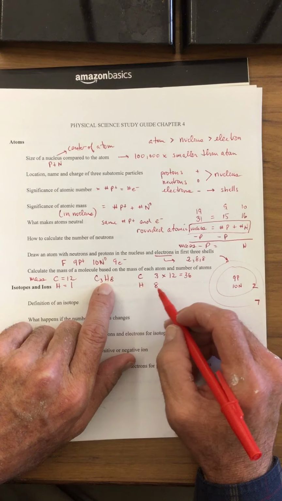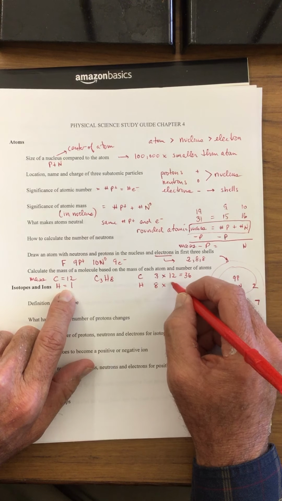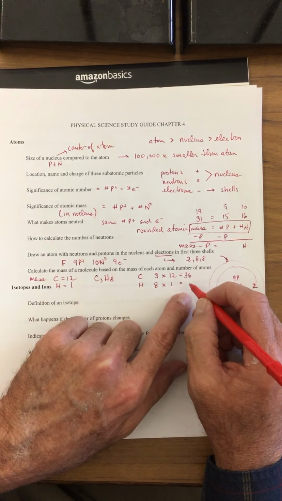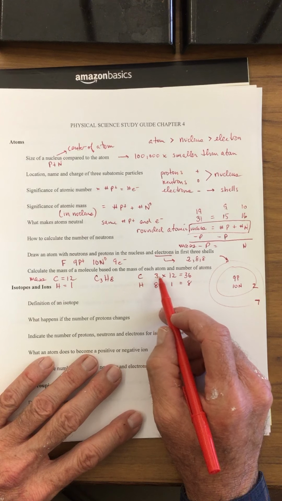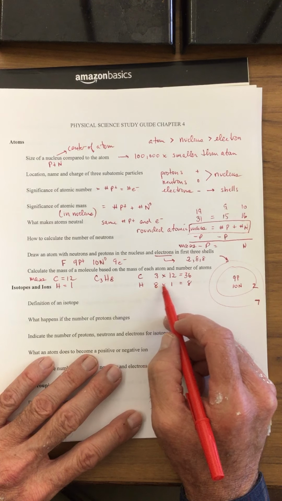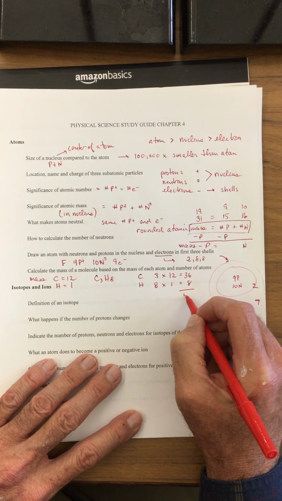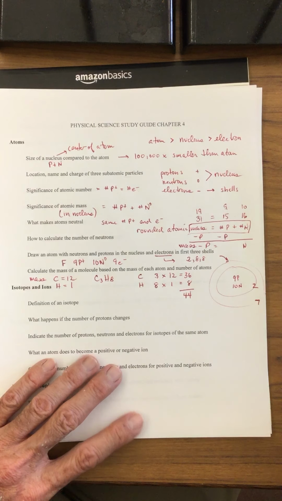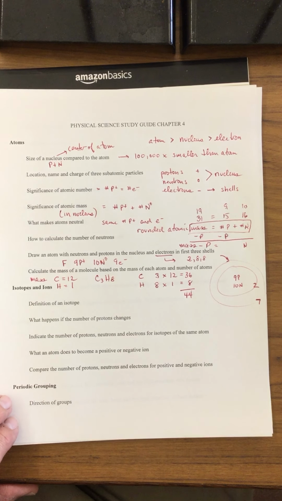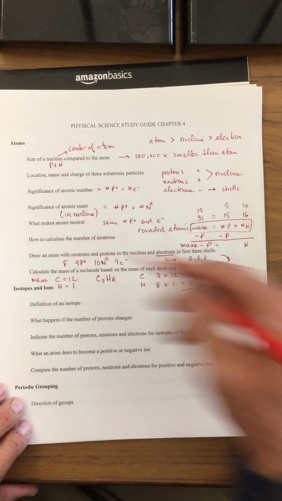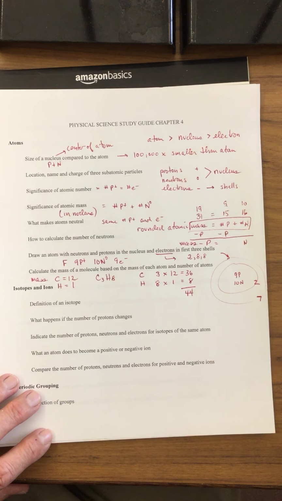Now with the hydrogens, I have 8 of the hydrogens. Each hydrogen has a mass of 1. So the total mass of the hydrogens is going to be 8. Well, if the 3 carbons weigh 36 and the 8 hydrogens weigh 8, if I add the 36 and the 8 together, this will give me the mass of the molecule, which in this case is going to be 44. So that's finishing the section on atoms. We're now going to look at isotopes and ions.